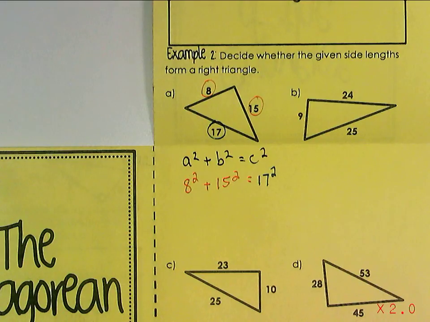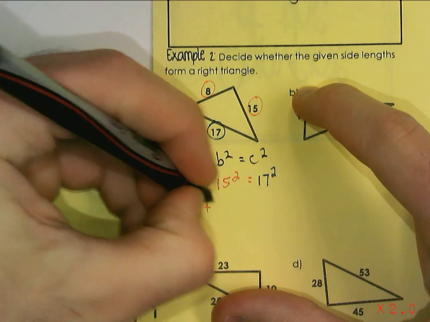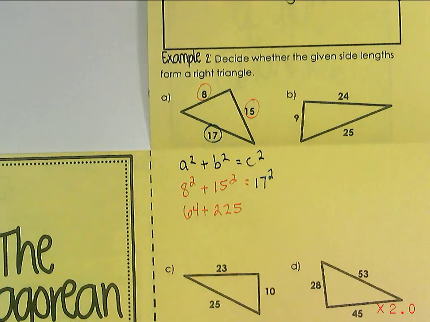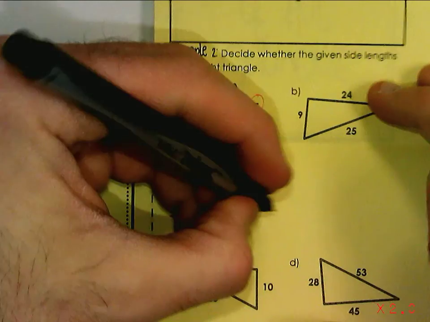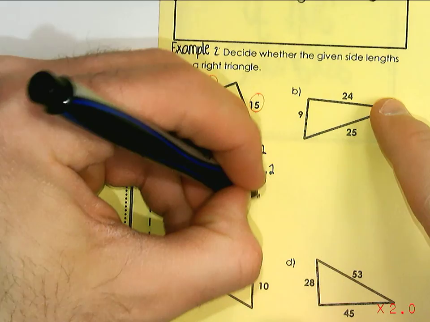So we should have 64 plus 225. And then 17 squared is 289. It's going to be equal to 289.